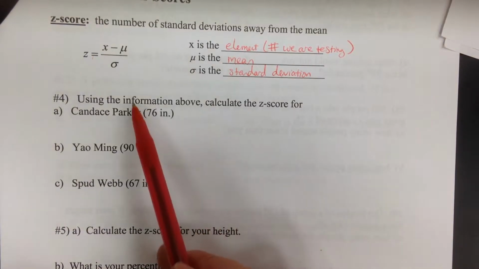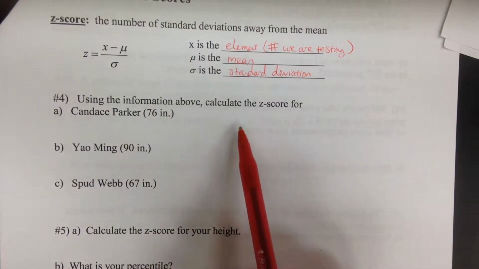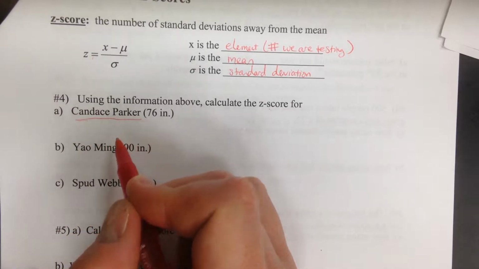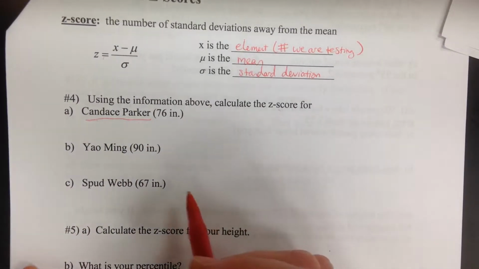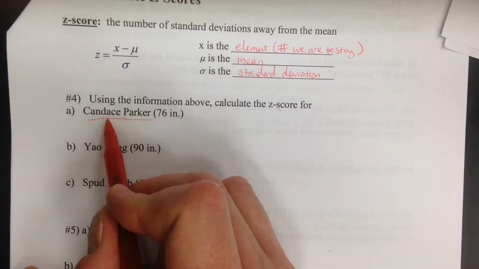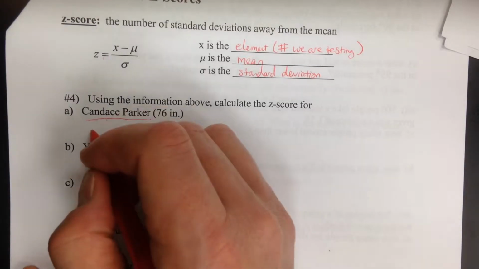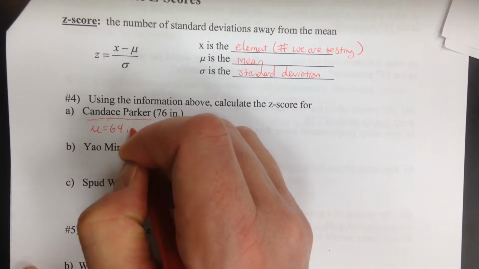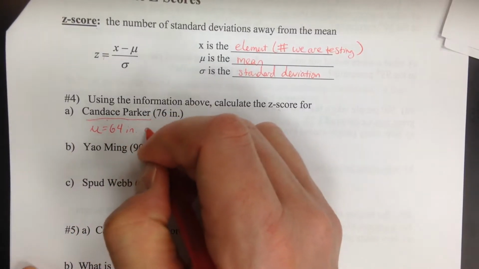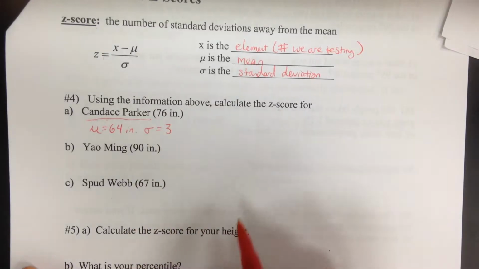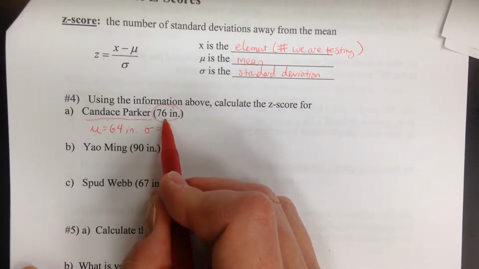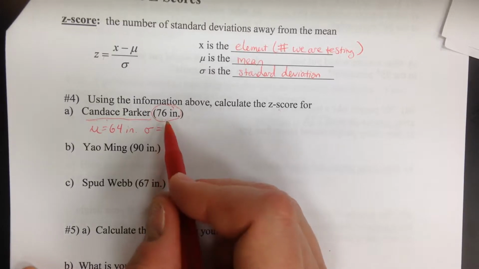In number 4 here, using the information above, calculate the z-score for Candace Parker. She's a WNBA player, a professional basketball player. Because Candace Parker is a woman, we're going to use, for females, the mean of 64 inches. The standard deviation was 3. And the x value is 76. That's the number we're actually testing.